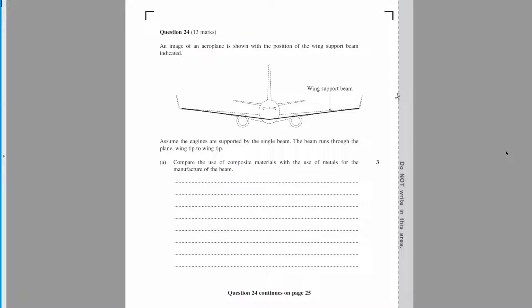Sorry? It says metal in the question. Yeah, we're comparing the composites with metals. So I've said aluminium was typically used. So the Wright brothers used aluminium in their engines to reduce their weight. We can say, so what is similar about them?